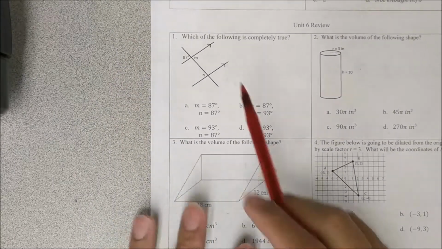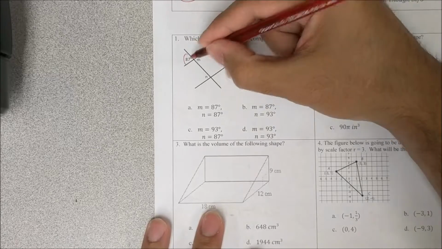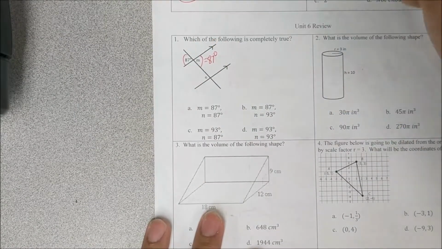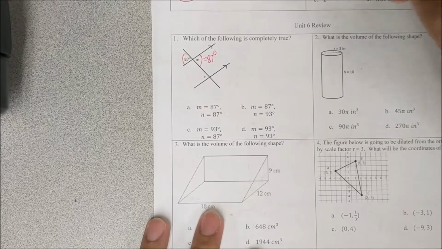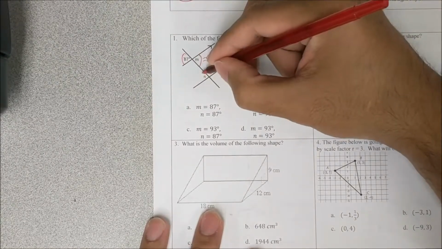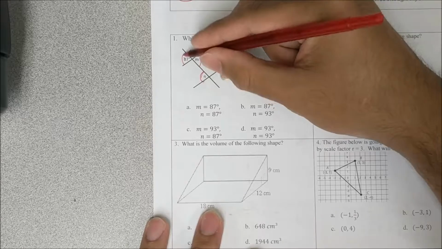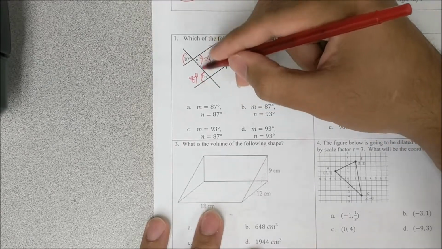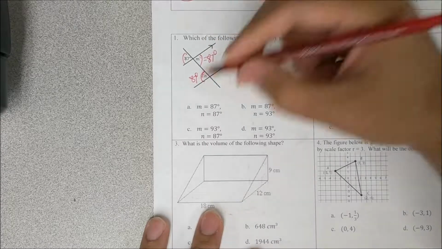Okay, so M and N. So 87 and M are called vertical angles, which are congruent. And then 87 and N are called corresponding angles, so they are congruent. Or you could say M and N are alternate interior angles, which are congruent.